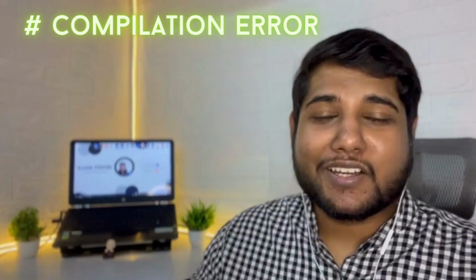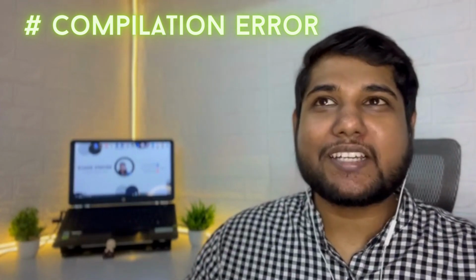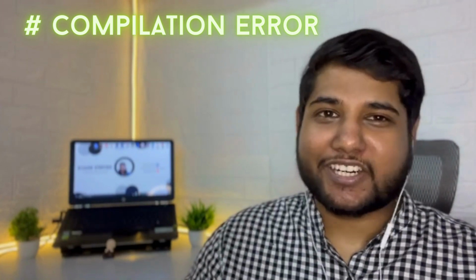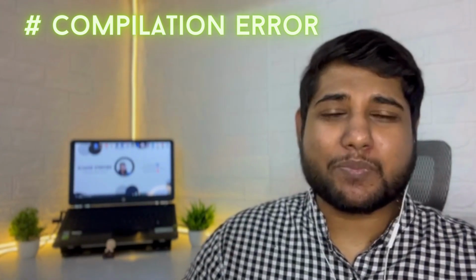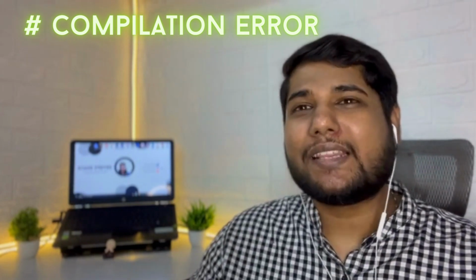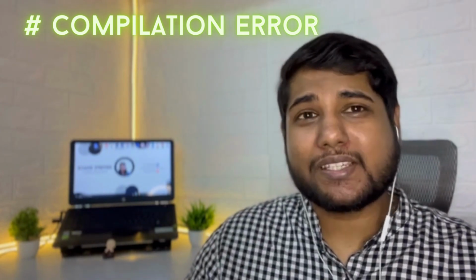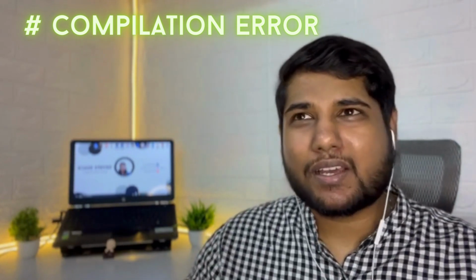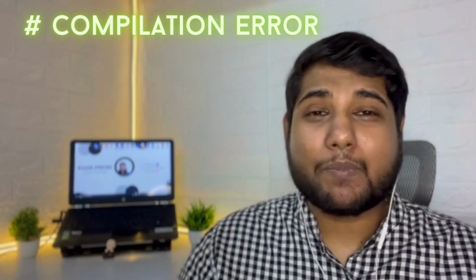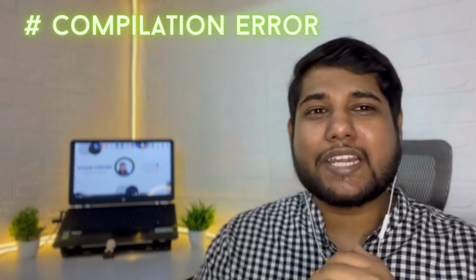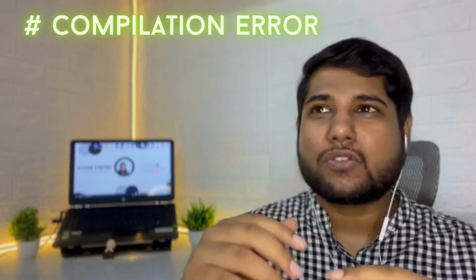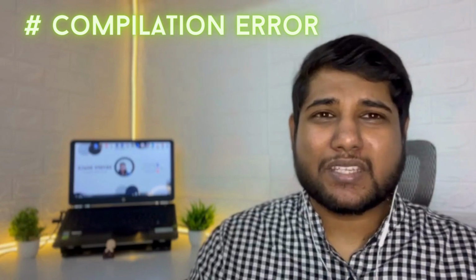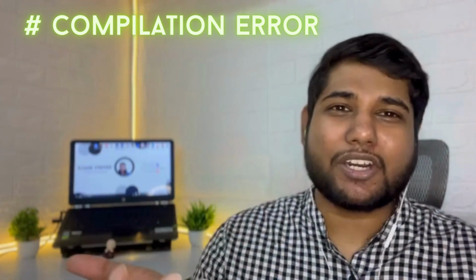Next is an error that I actually didn't want to tell you about, but it is one of the most commonly occurring errors, so you should know: the compilation error. A compilation error simply occurs because there is some error in the code, and it is the developer's task to fix it. They need to check the code and fix it. For example, in Java applications we have the maven compile command, which checks whether your code has any compilation error or not. It is a very simple error, but since it occurs so commonly, I wanted to include it.